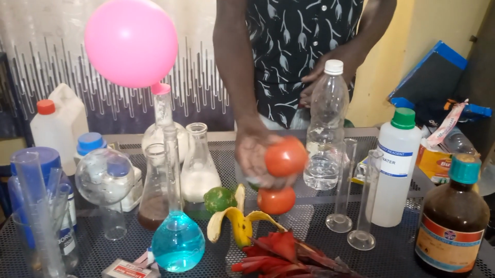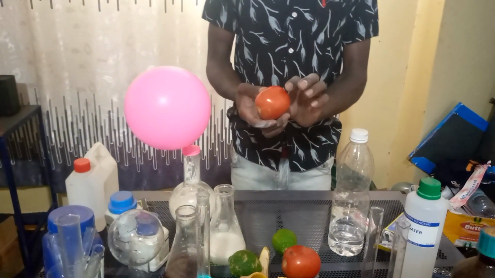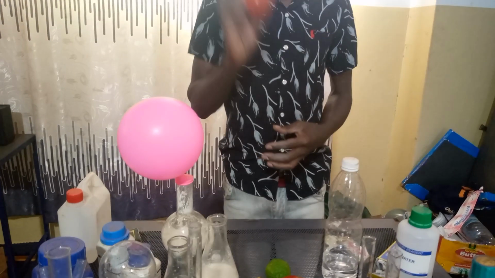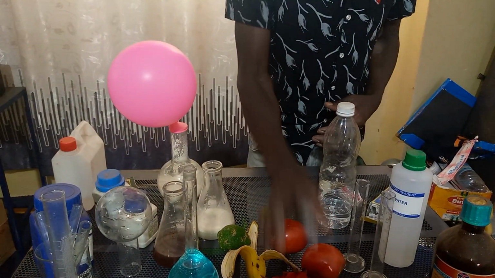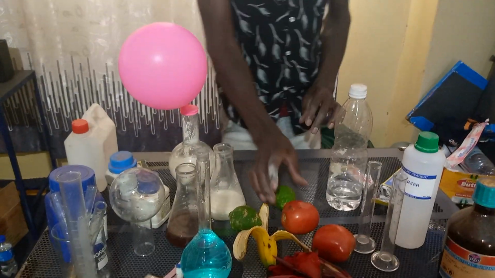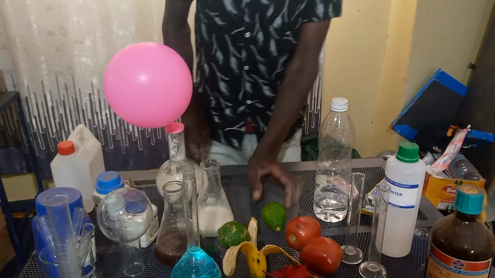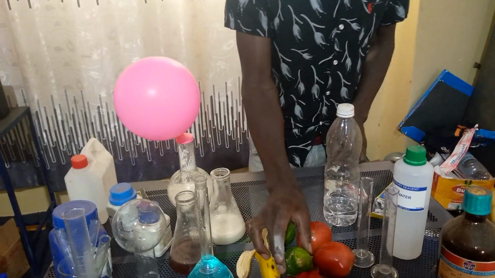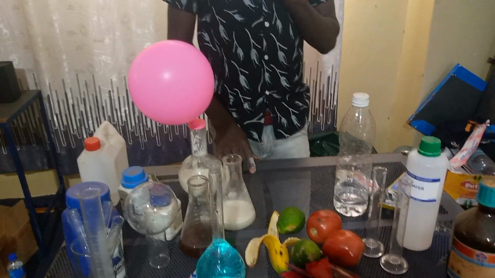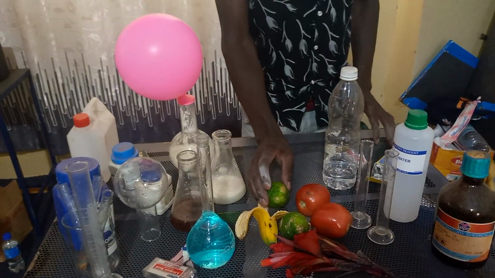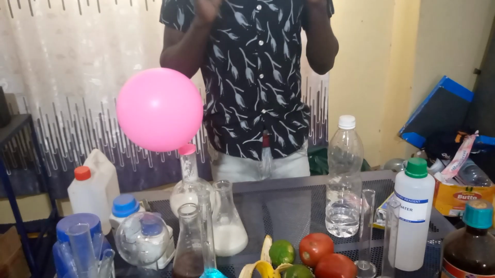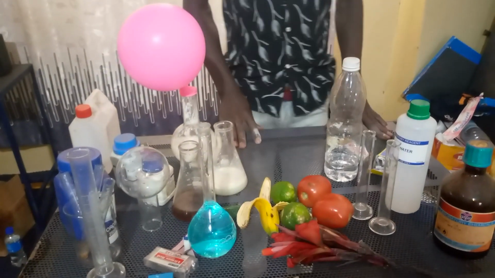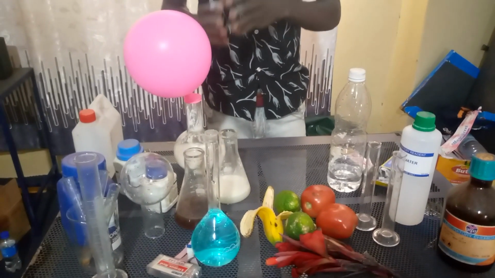We have to start with this tomato. This tomato has lycopene. Apart from lycopene, it has an acid, and that acid is oxalic acid, which is an organic acid. Then when we come to the lemons, these are lemons. I think all of you have ever tasted them and have that sharp sour taste. The sour taste comes from the acid they have, and the acid found within them is what we call citric acid.